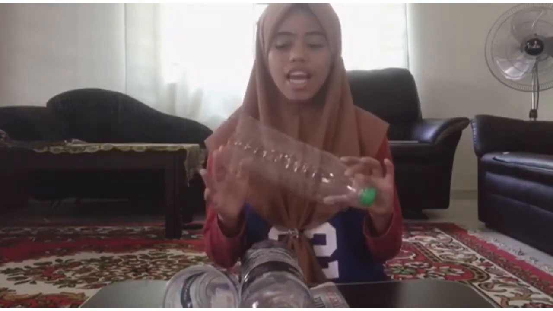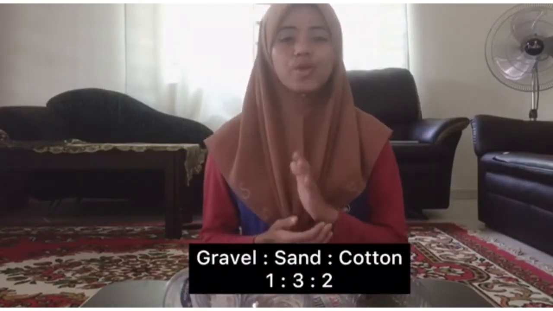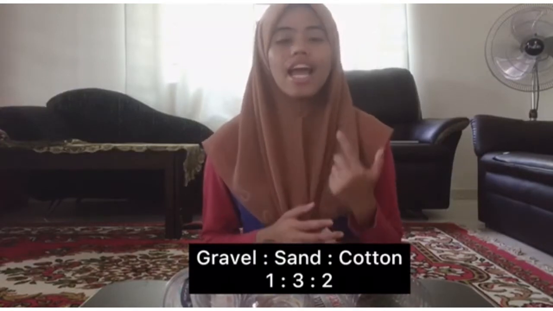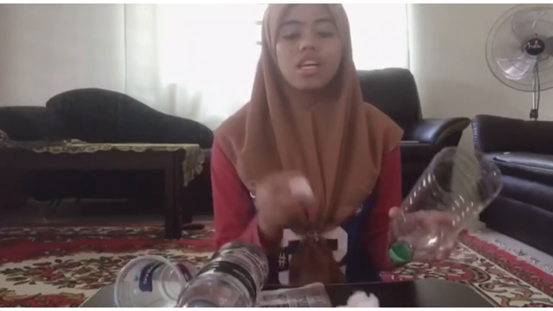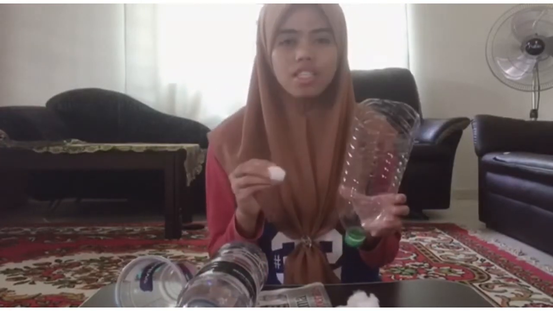Firstly, we must cut the plastic bottle into a desired length and then wash all the materials roughly. Place each of the materials into a plastic bottle with a desired depth. The depth was determined by a ratio which is 1:3:2 of gravel, sand and cotton. We must place the cotton into a plastic bottle which is 7 cm.